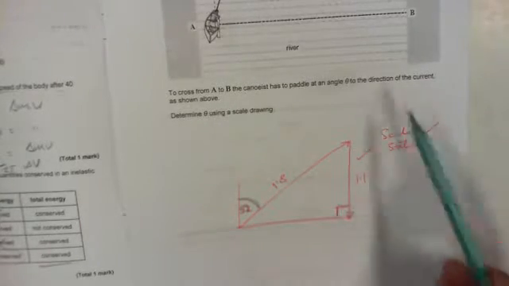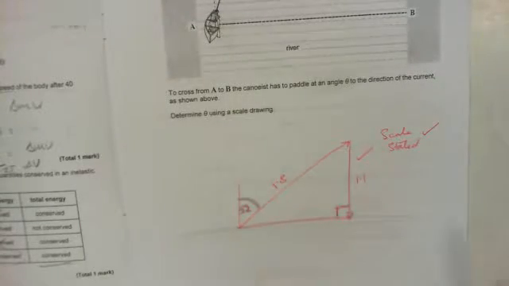Make sure these are at right angles, and then you've got to physically measure off this angle here, and it comes to 52. Now the mark scheme allowed you to get 52 plus or minus 1. You had to have a suitable scale, so it took up more than half the paper, and it had to be shown in this sketch with a right angle triangle.